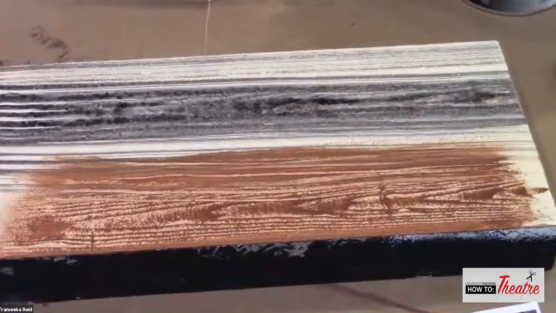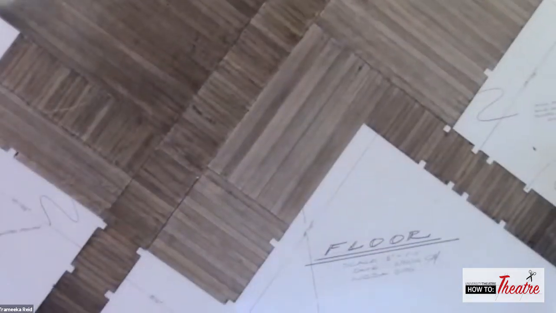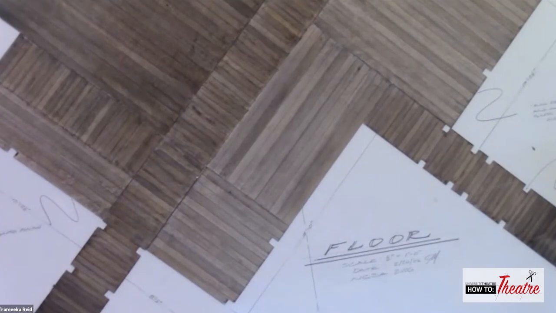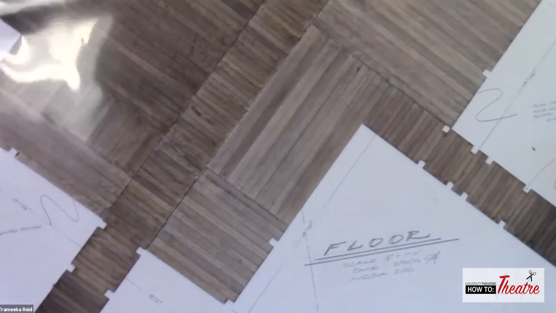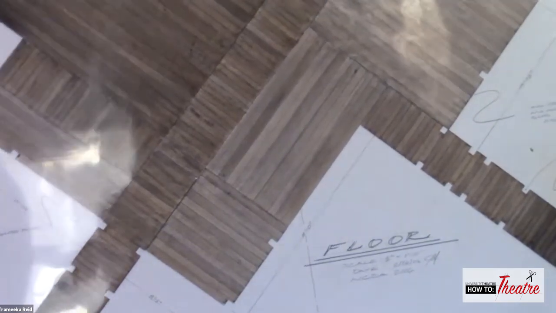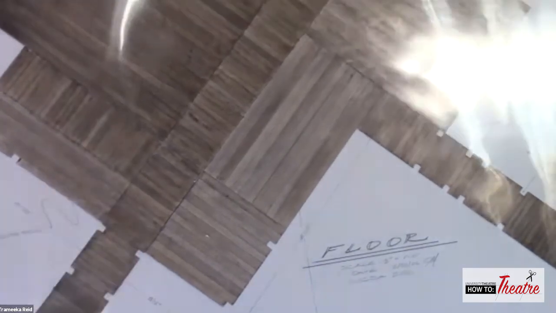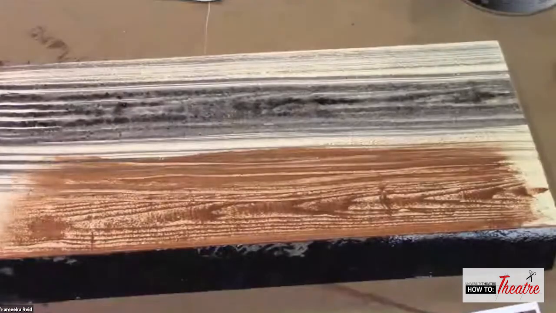You could also, this is a really dark, grayish wood, this might have a lot of reflection in it. Sort of a purple gray, brown gray wood from another show. So this has plastic covering it because I didn't want to get paint on it. If the designer gives you a beautiful rendering like this, you want to make sure to protect it. You don't get any paint on it.